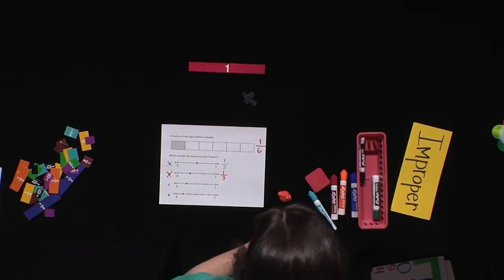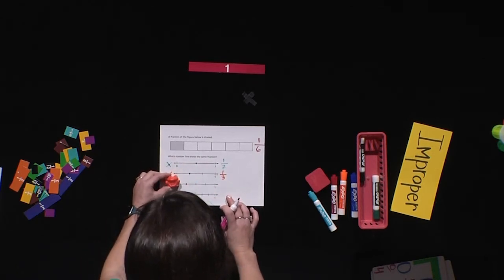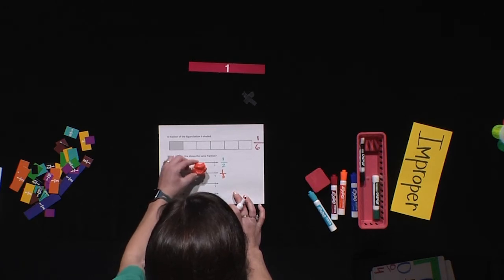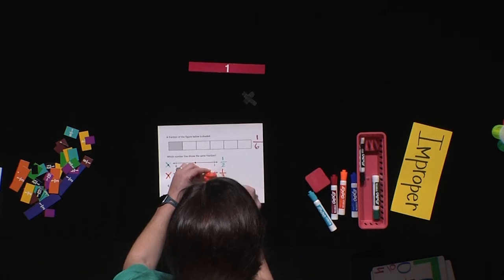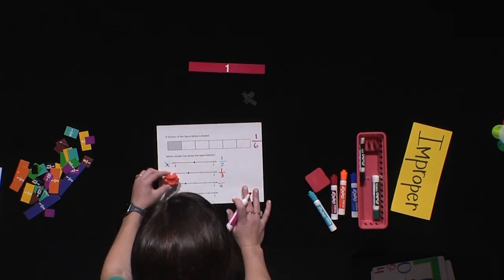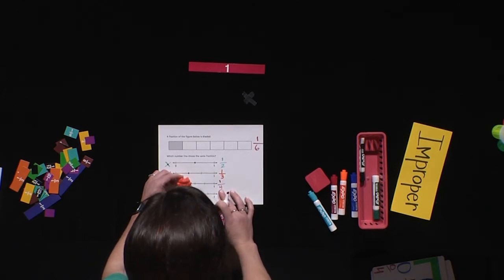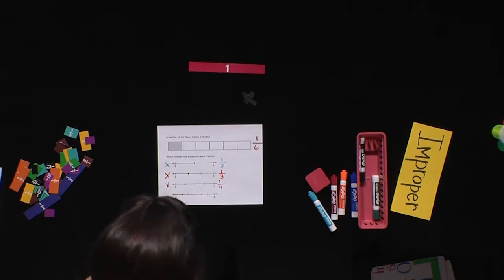Next, we have C. 0 to 1 and done, denom. Let's count. 1, 2, 3, 4. There are 4 total parts on the number line, and when we go back to 0 and jump to our dot, it's 1 jump. So 1/4, which still does not match our figure. Let's hope that D does.